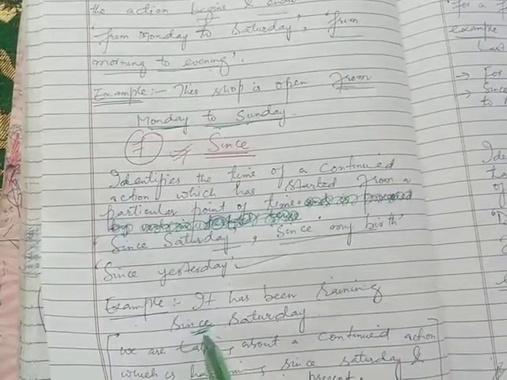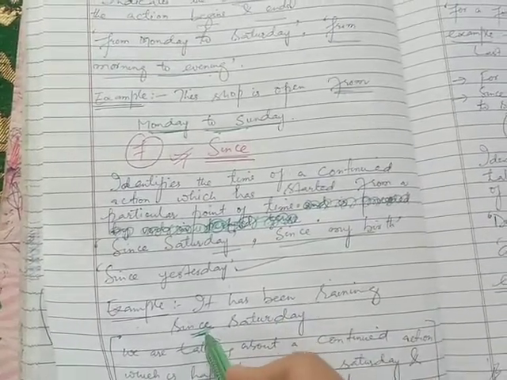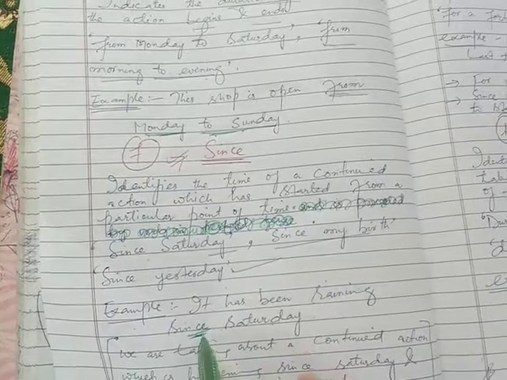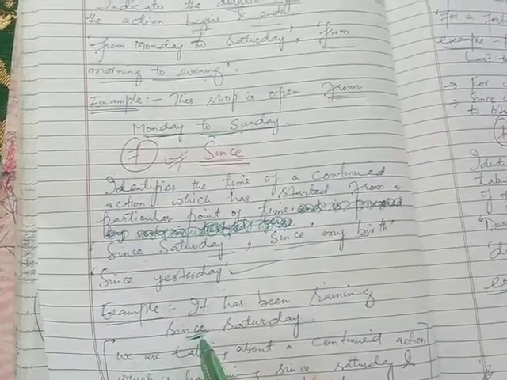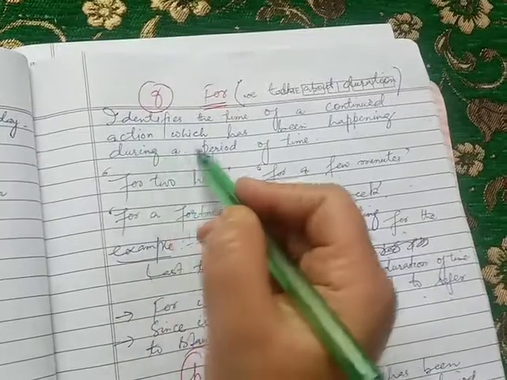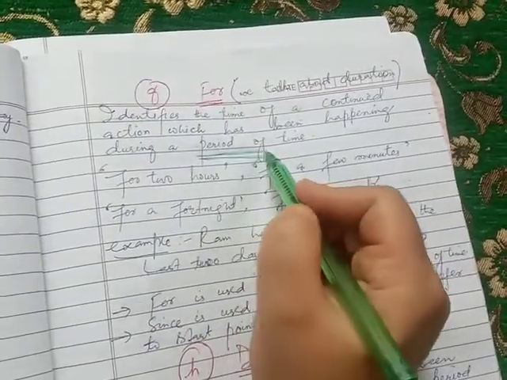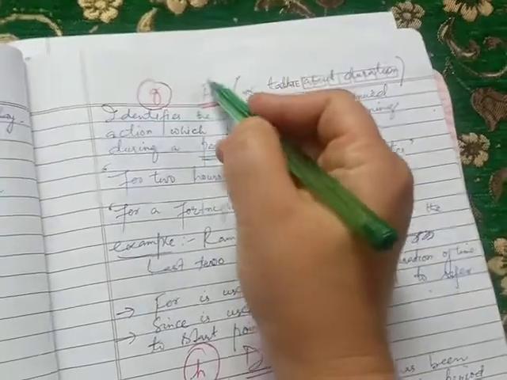So you should remember that the word since is used with the time of a continued action which has started from a particular point of time. Okay, let's move towards another preposition, for. Look here, my dear students, for identifies the time of a continued action which has been happening during a period of time. My dear students, when we talk about duration, we have to use for.